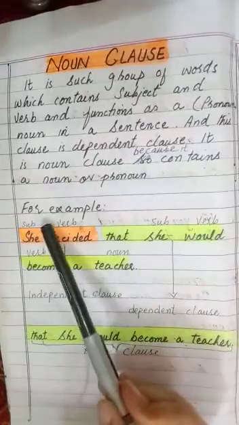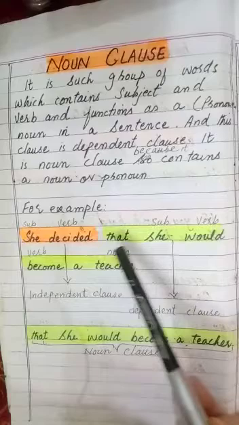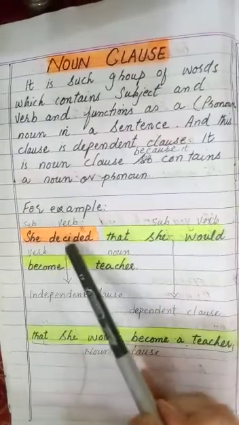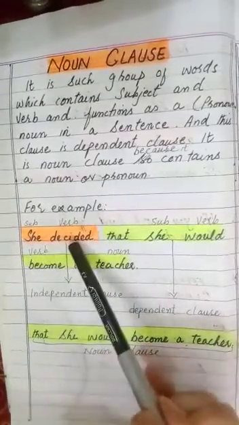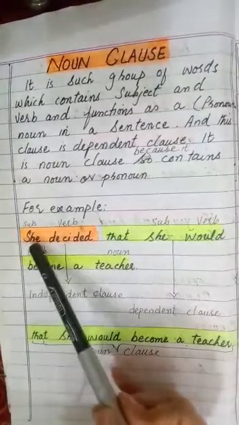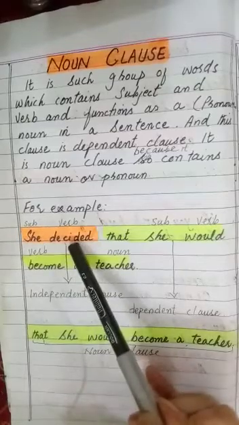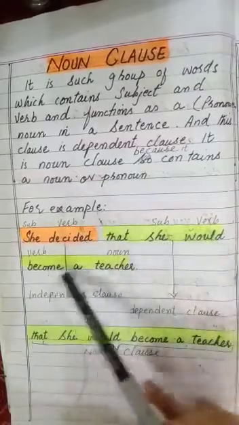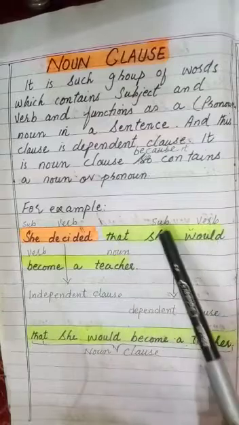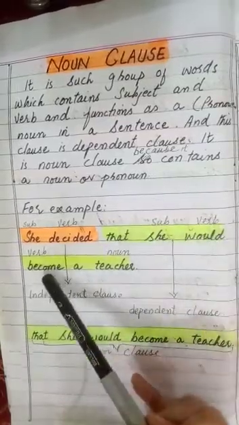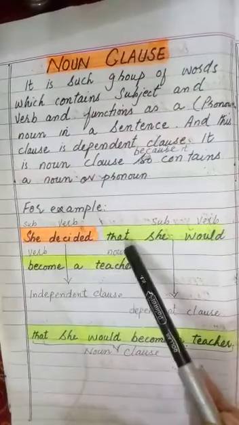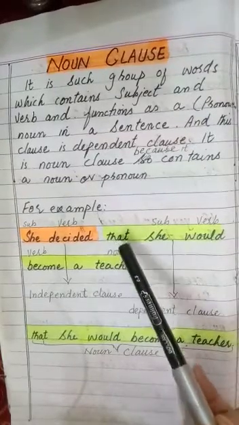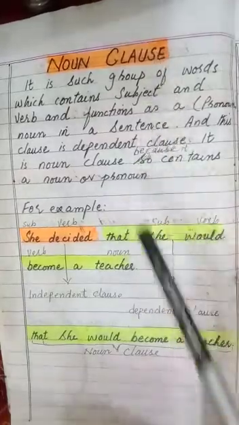All right, now see the example. For example, she decided that she would become a teacher. She is a subject here. I have written there she subject. Decided, that is a verb. So this is a clause. According to the definition of clause, it contains subject and verb and gives complete meaning. So she decided, that is a complete clause, that is independent clause. Subject and verb. That she would become a teacher. This part is also having a subject and would become, that is a verb, right? But it starts with conjunction that. So this clause which starts with conjunction, that is noun clause in this sentence.